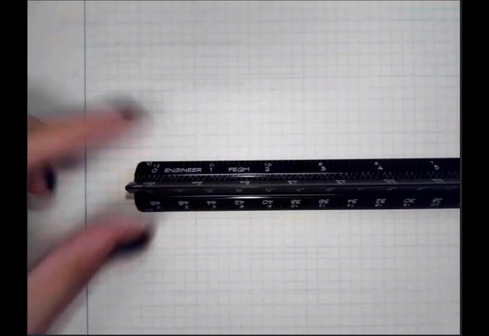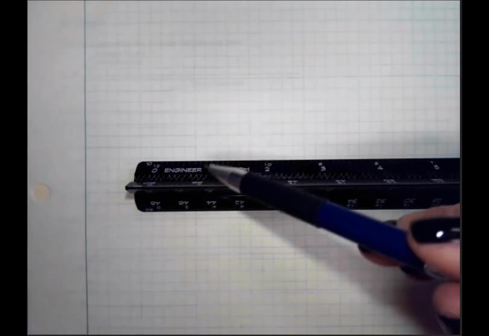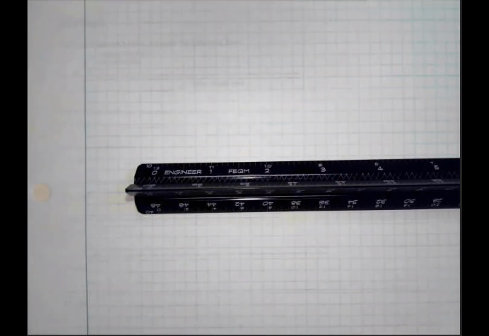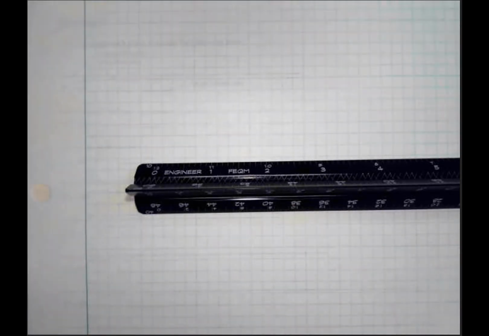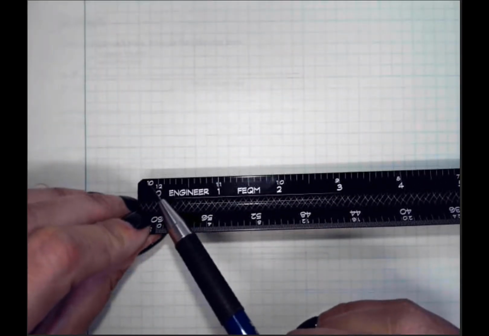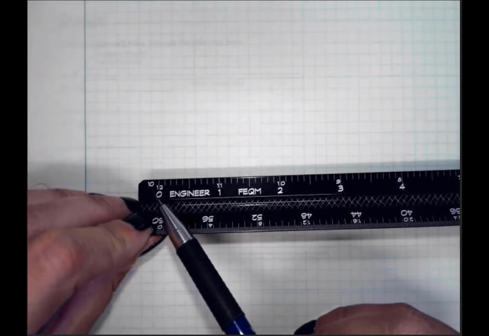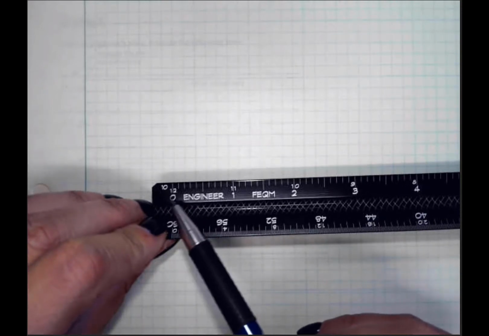So here's our engineering scale. If you have one in the drafting kit from our department, it'll say engineer on it. So that's our first hint that this is our engineering scale. Another way that you'll know it's an engineering scale is you'll see that there are increments in multiples of 10, which denote the scale. So the scale marker is right here.